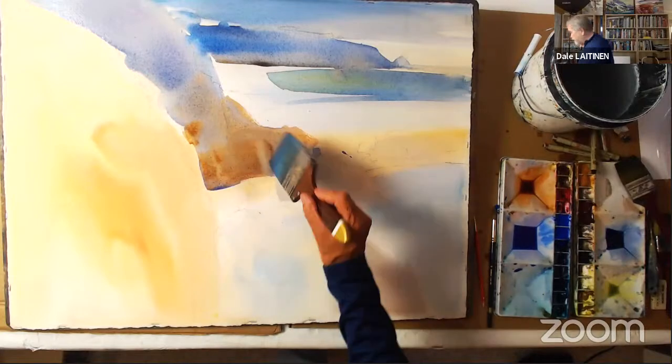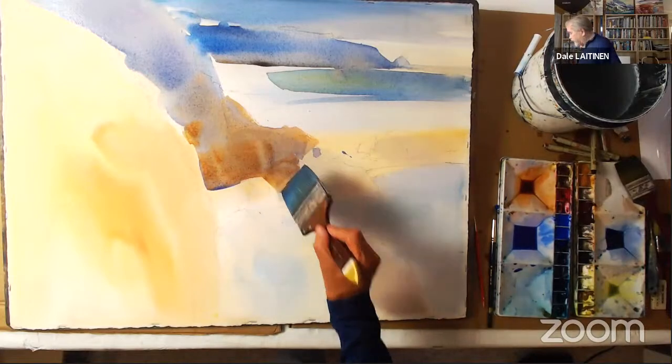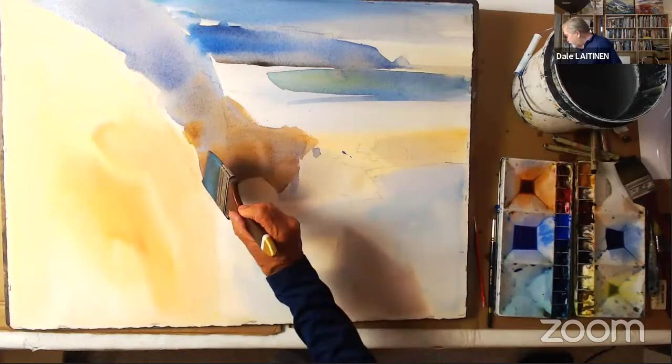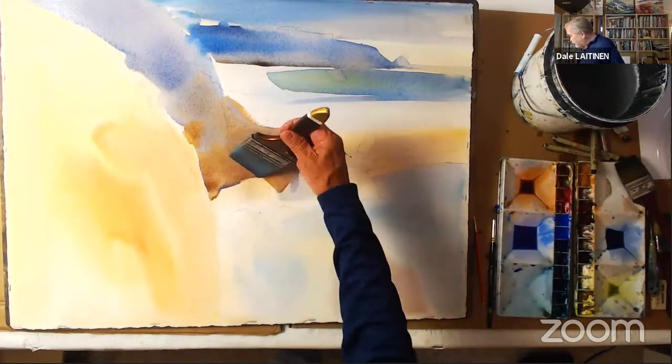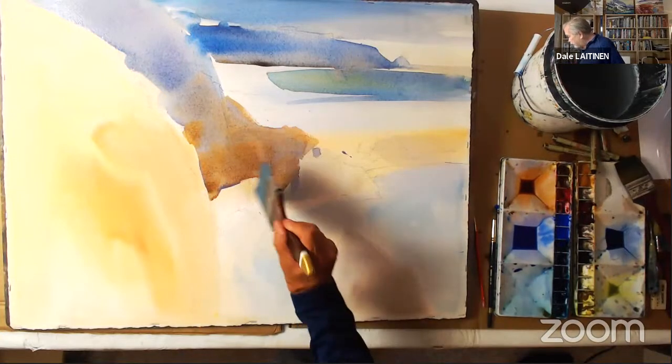I've got a little cave or tunnel there that I'm trying to save out. So I'm painting around this area that I've drawn in here.